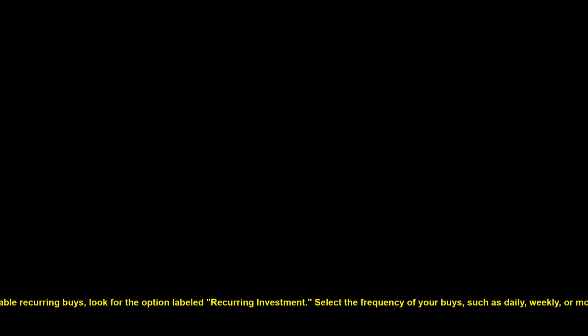To enable recurring buys, look for the option labeled Recurring Investment. Select the frequency of your buys, such as daily, weekly. Confirm the amount and frequency you have chosen.